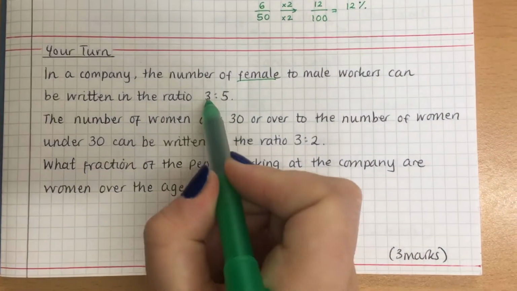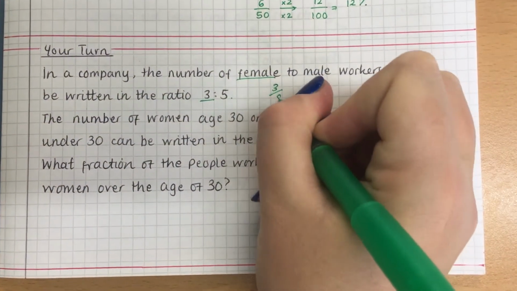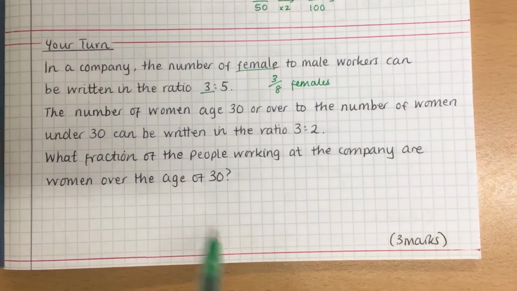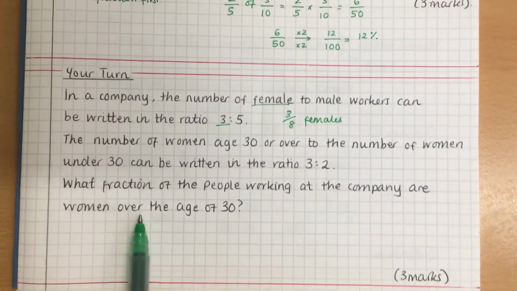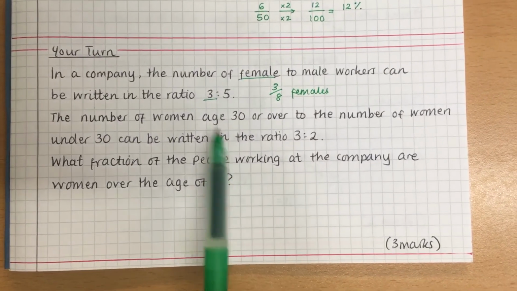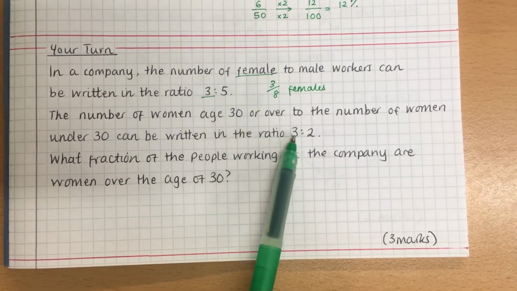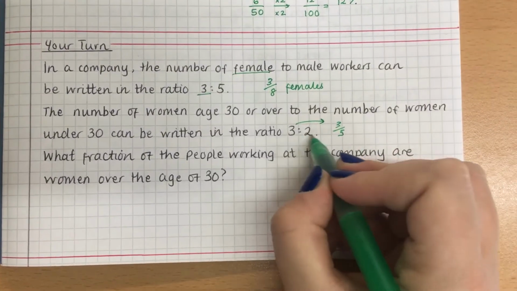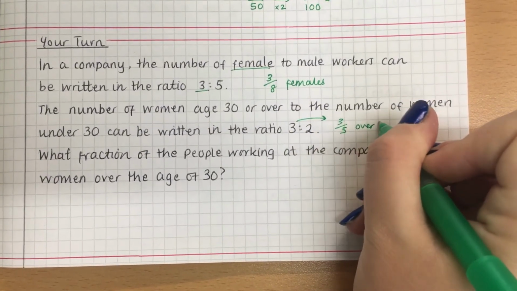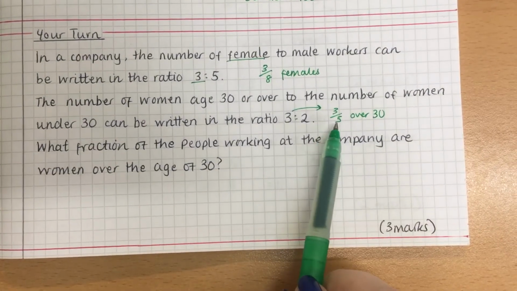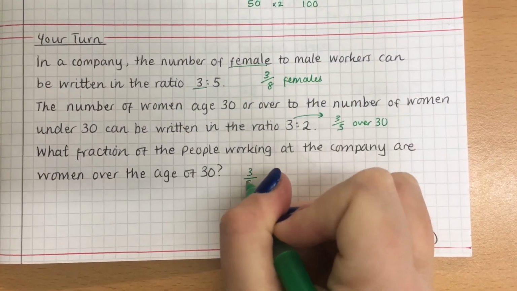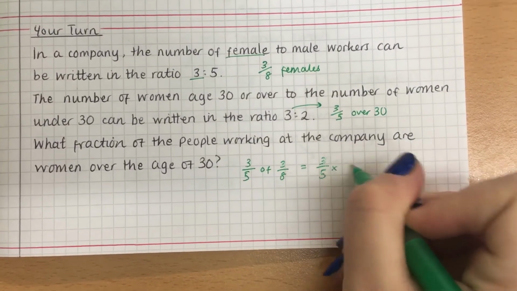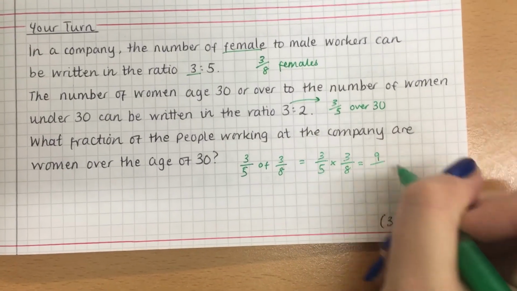So females at the beginning, so we're talking about the 3, so that as a fraction is 3/8. So 3/8 of the people in the company are female. What we're looking for is how many of these females are over the age of 30, okay? So age 30 or over is 3 in the ratio, so that's going to be 3/5. 5 because these two are the total. Okay? So we want 3/5 of 3/8. So we would do 3/5 times 3/8, which is 9/40.